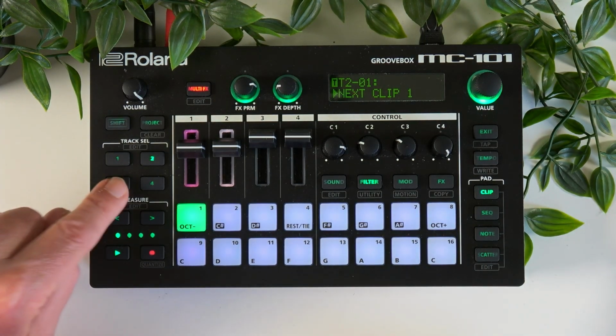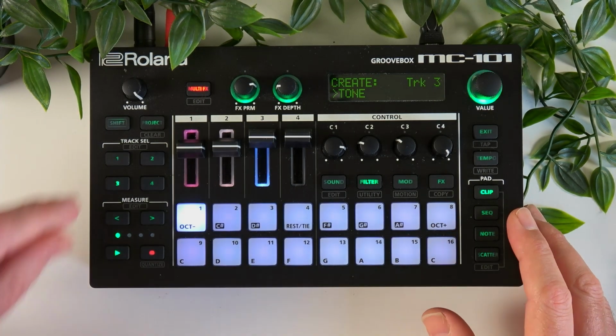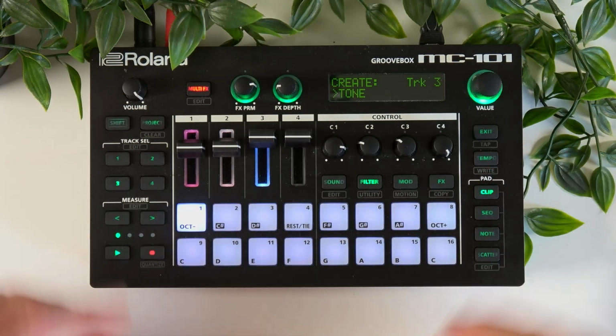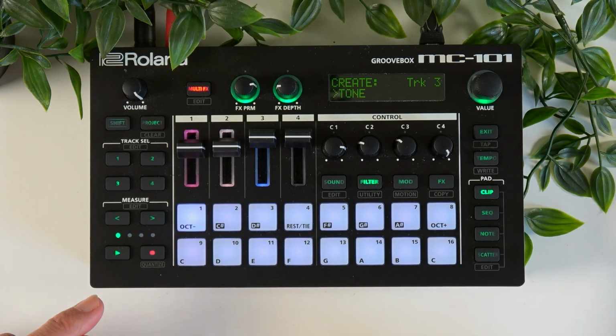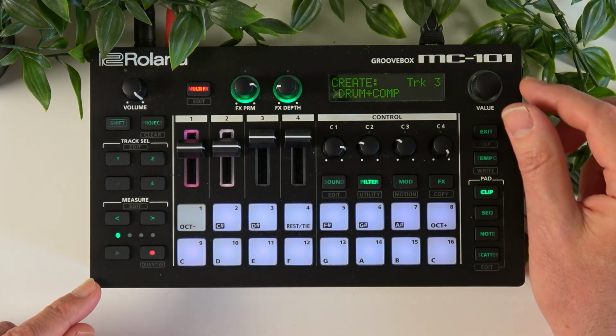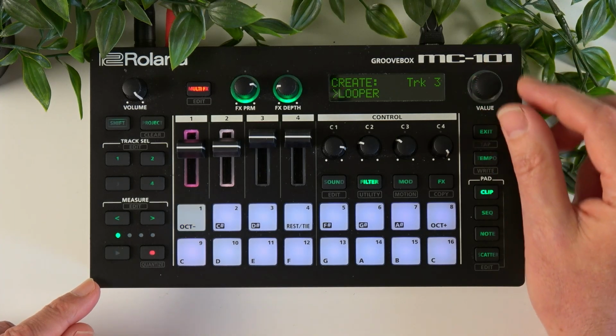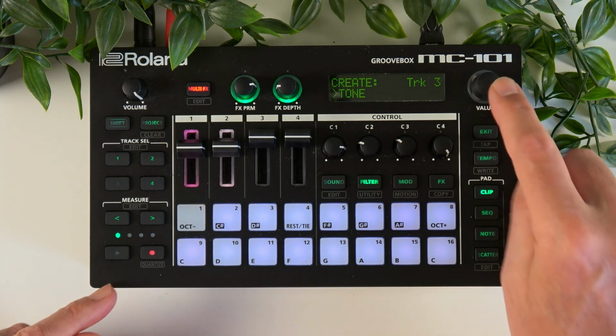Let's do the same thing for track 3, which will also be our melodic part. And bear with me, this is a little bit tedious, but we'll save this as a template so we can reuse this. It's actually telling me there isn't a track created here. We need to create track 3. Do we want a tone track, a drum track, drums with compression, or a looper, which is just a sample that will loop round? I definitely want a tone track.